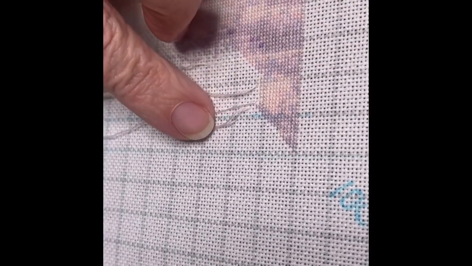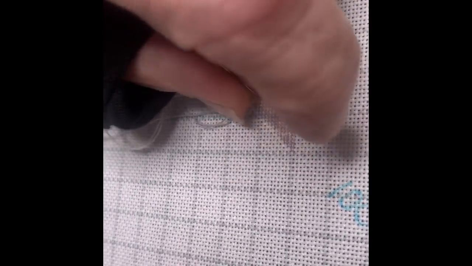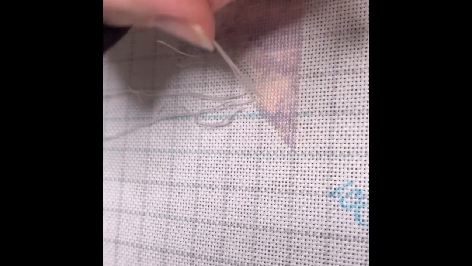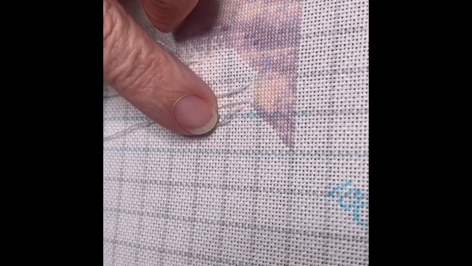And what happens in that time is my skin reacts with the plating on the needle, and it wears off. Then when I'm going through the fabric, I can feel my needle start to drag, okay? You can't see it, your needle looks perfectly fine, but you do feel it.